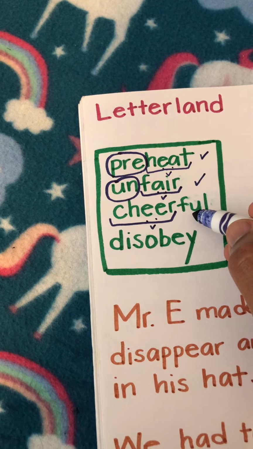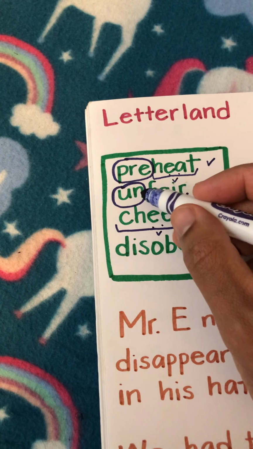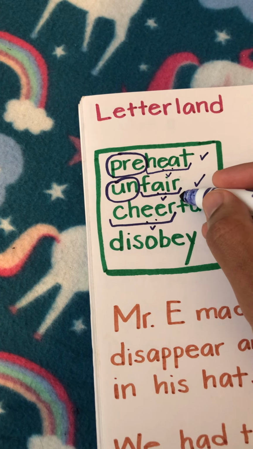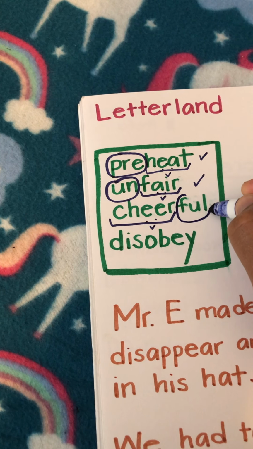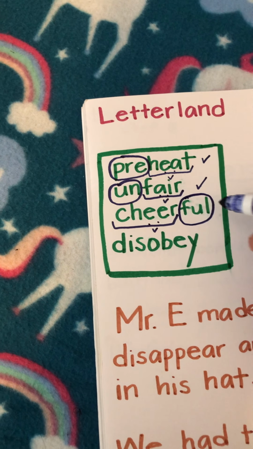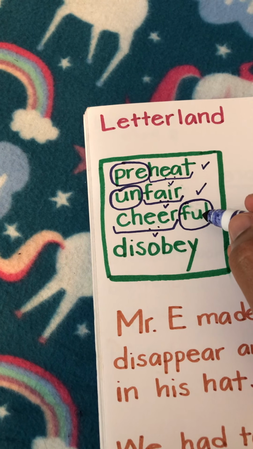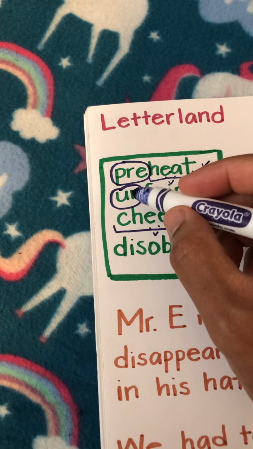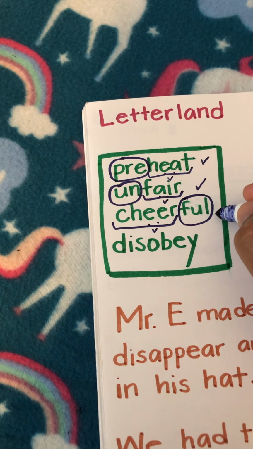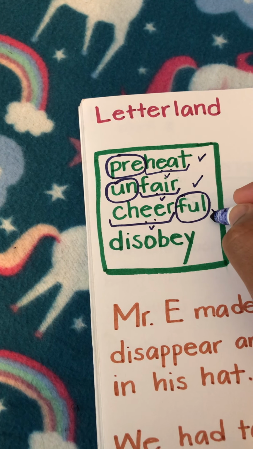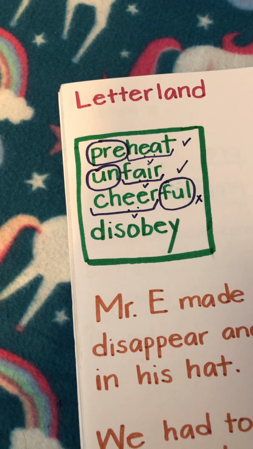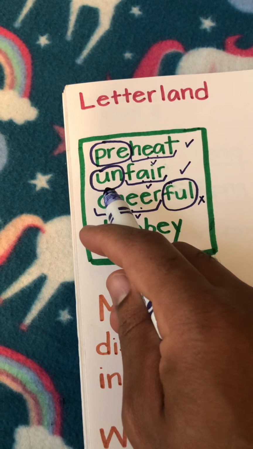So I do have a special ending, but I know a prefix is a special beginning. So this full is a special ending. It would be more of an example of a suffix. We are looking for prefixes, those special beginnings, so I'm going to put an X here because we're only looking for words that have a prefix right now, a special beginning.